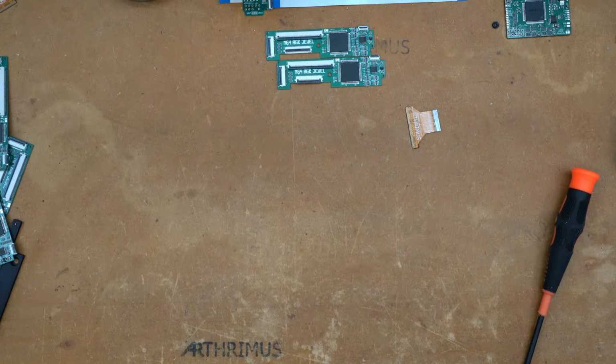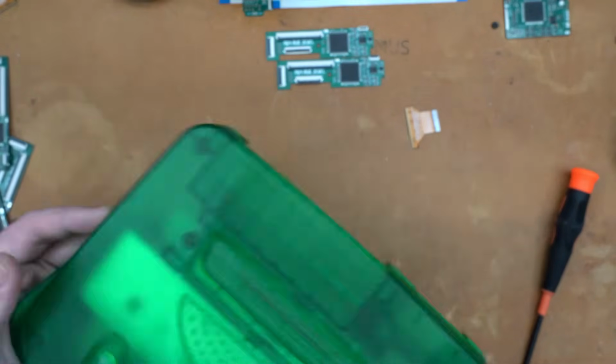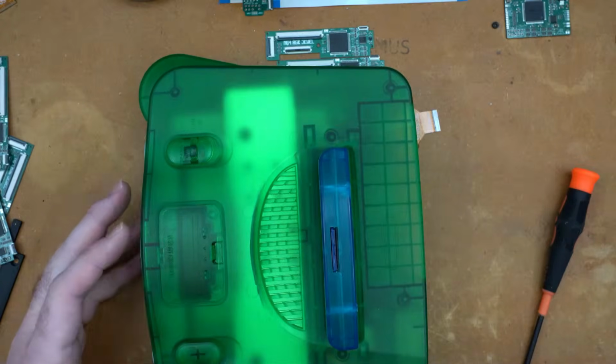Let's go ahead and get started on one of these consoles. So we have an N64 here. This already has a Retro GEM installed. We'll do a quick function check here.